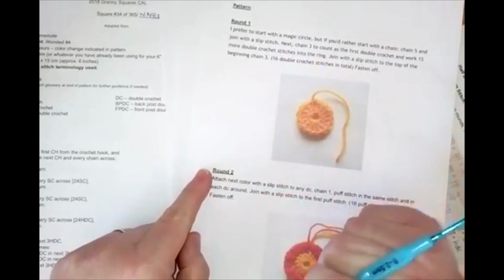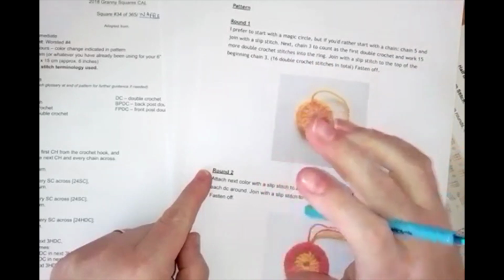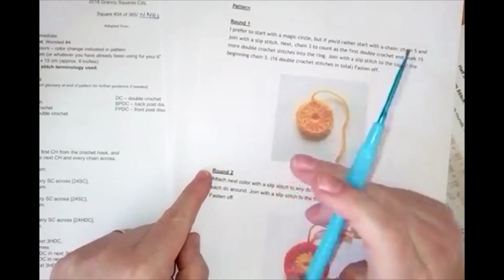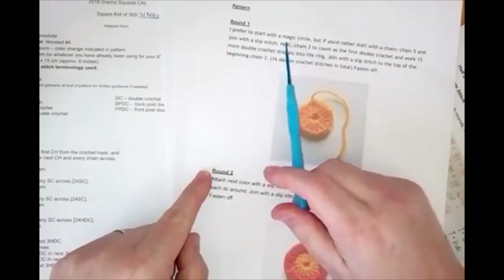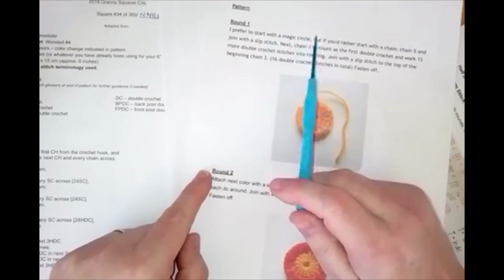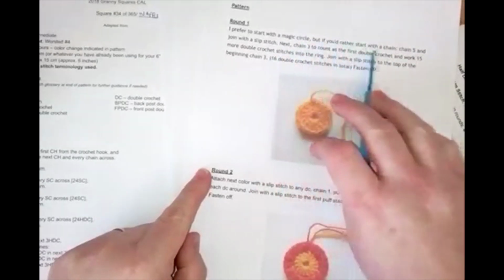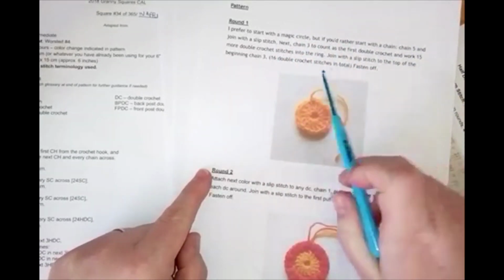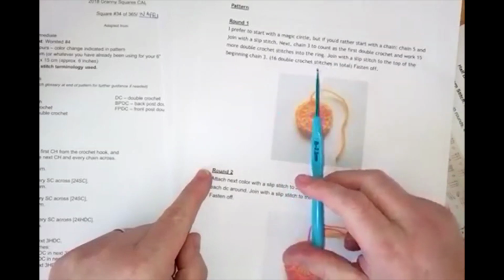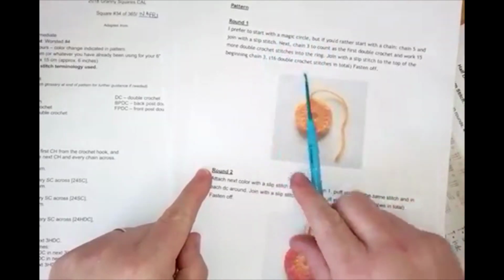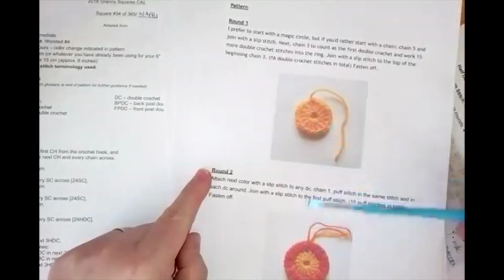Some of you don't get on very well with it, but I think in tutorial number 3 or 4 I showed you the magic circle, how to do that, and how to do alternatives like the chain 5 and slip stitch, and I showed you a different version as well. So you'll know that that's in the round, even if these pictures weren't here.